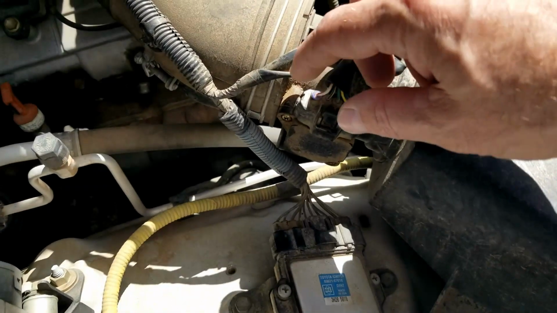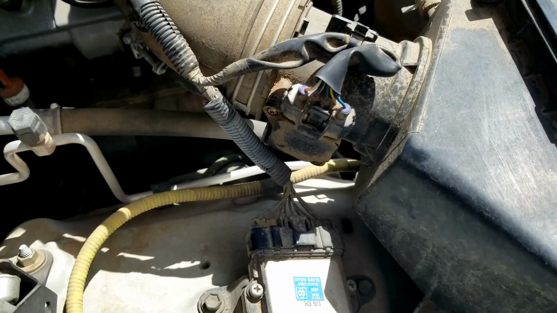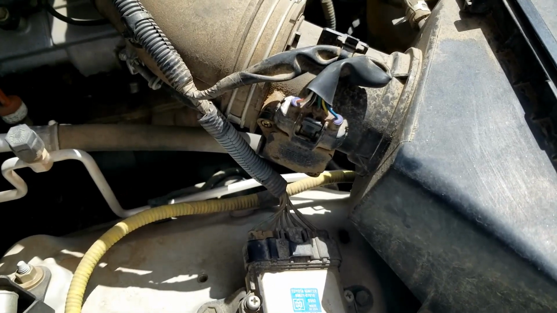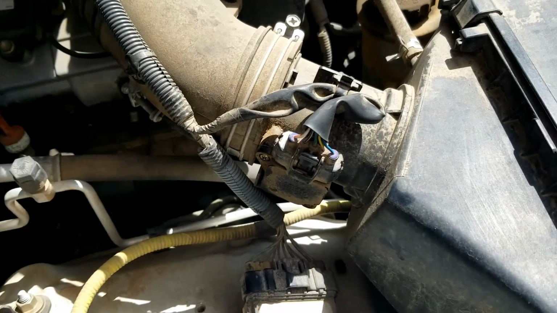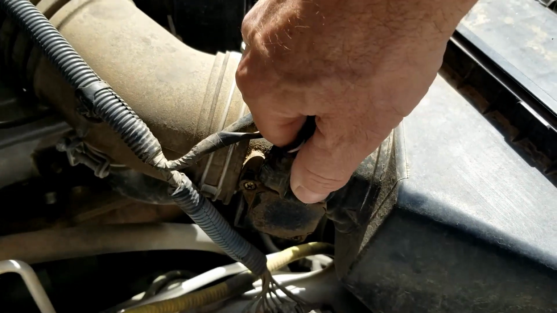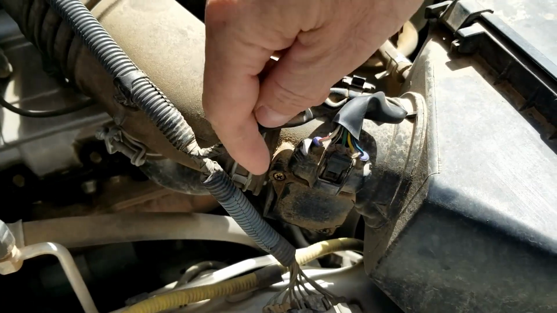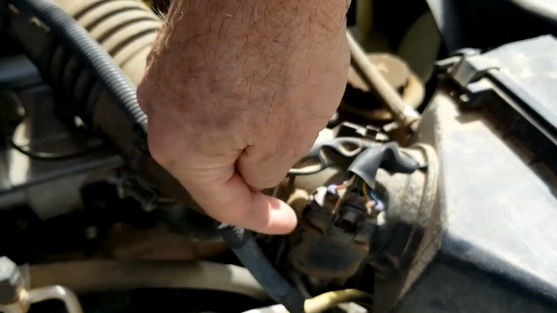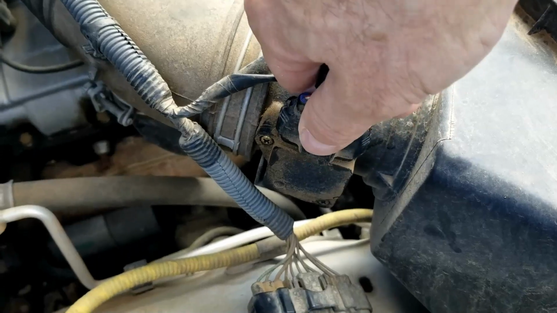And so what I'm going to do is take it off and clean it up using some MAF airflow sensor cleaner and put it back in and see if that solves the problem. And so all we have to do to take it off is just this harness. Just going to have to pop this off and two Phillips screws right here. So I'm going to take this off.